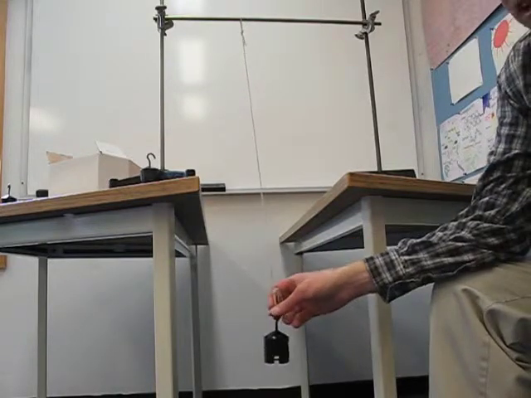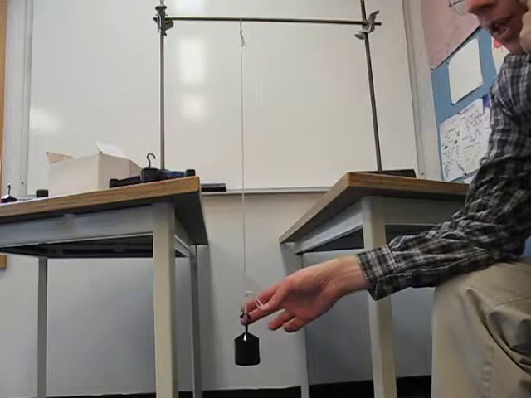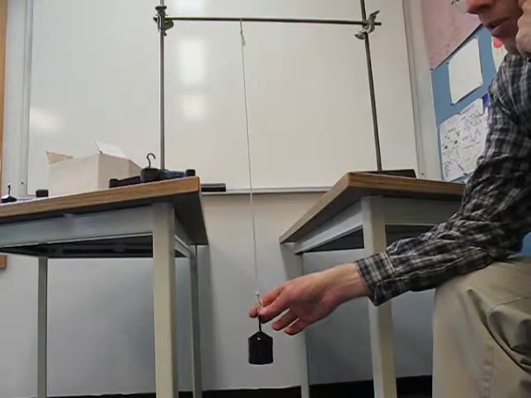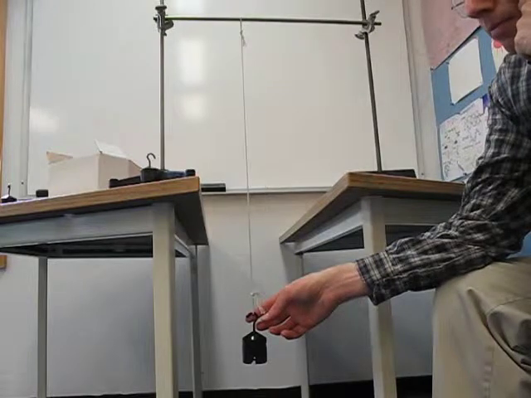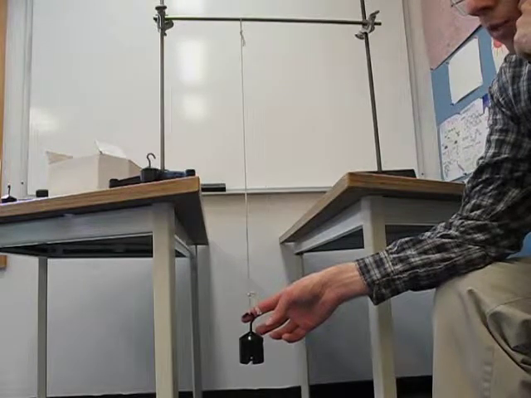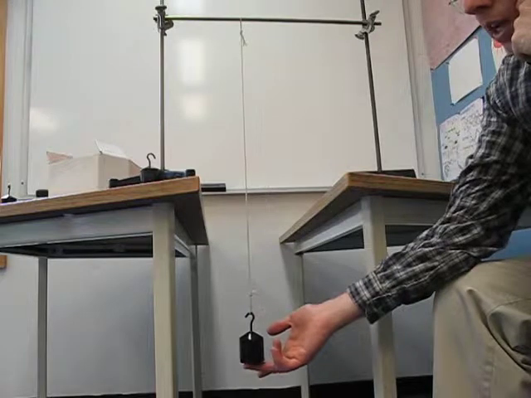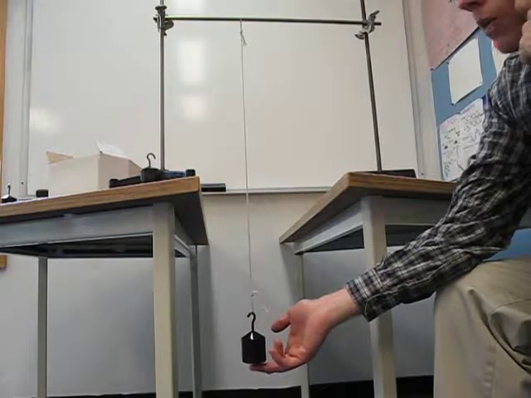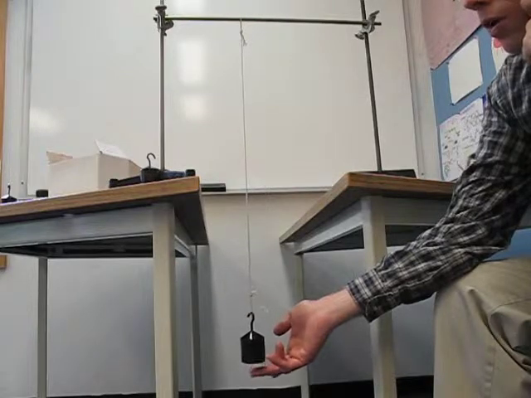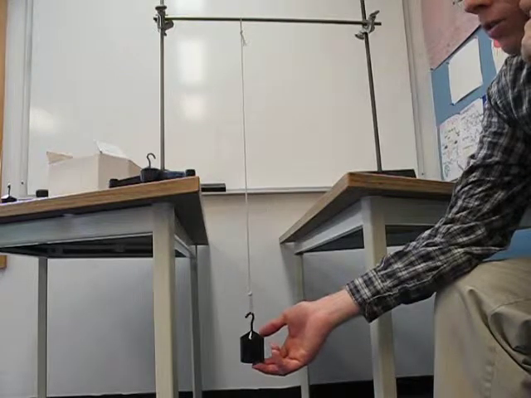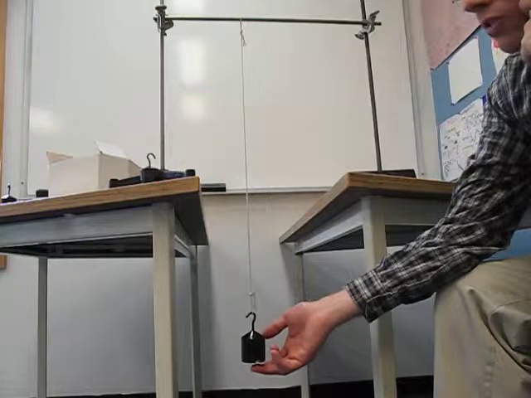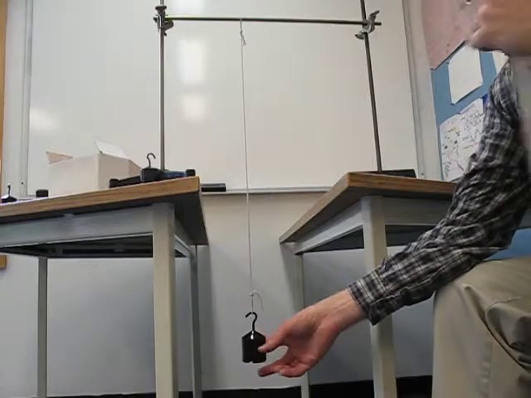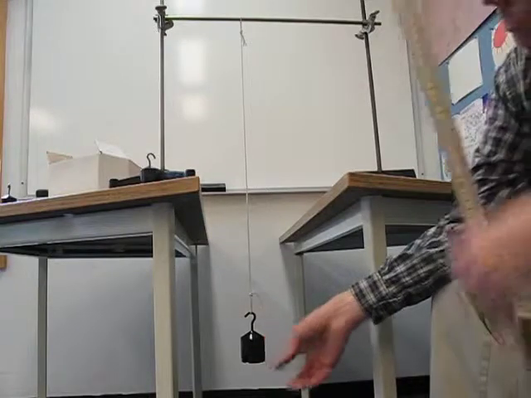Some places you just say the length of the pendulum is the length of the string. But the length of the pendulum is not the length of the string. Other people might say it's the length all the way down to the bottom of the mass. But it's not that either. The length that we are looking for goes to the center of the mass of the weight. And so we're going to say right about there.